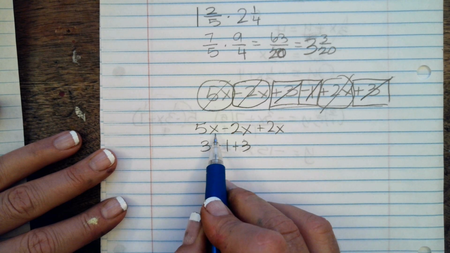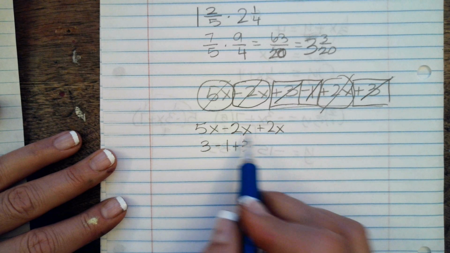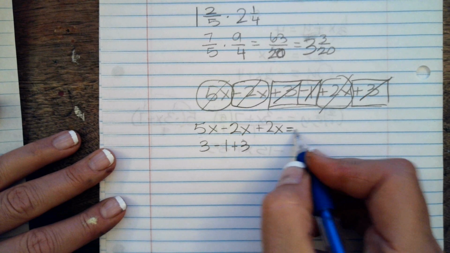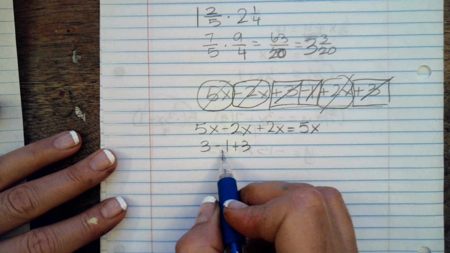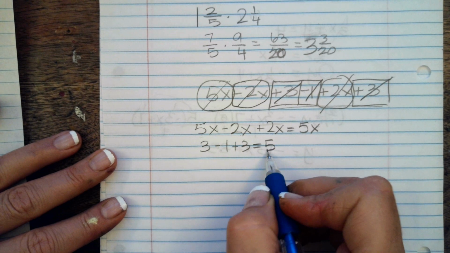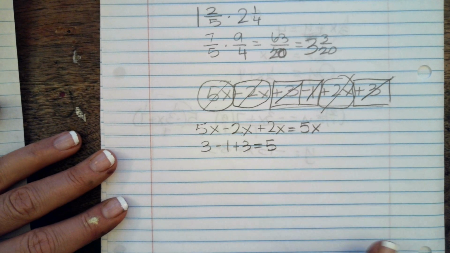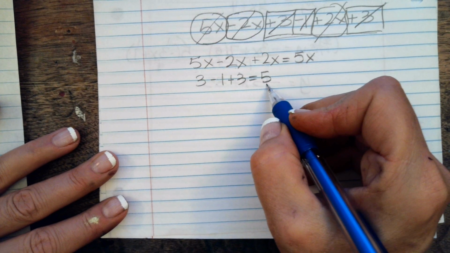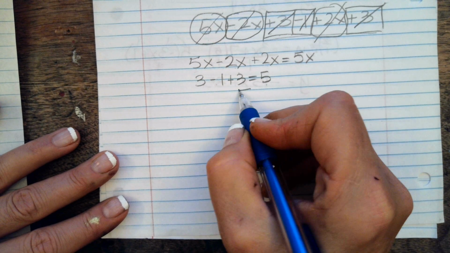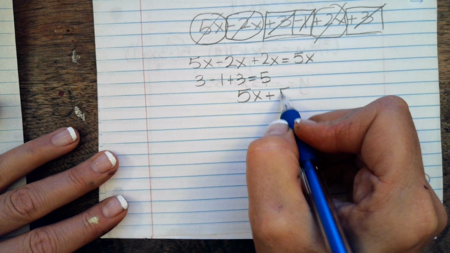So 5x minus 2x is 3x, plus 2x is 5x. And then 3 plus 3 is 6, minus 1 is 5. So then we always write our x's first, and we write our numbers after. So this would simplify into 5x plus 5.